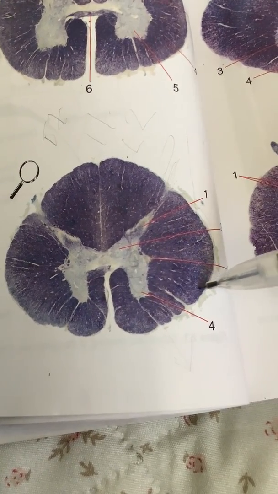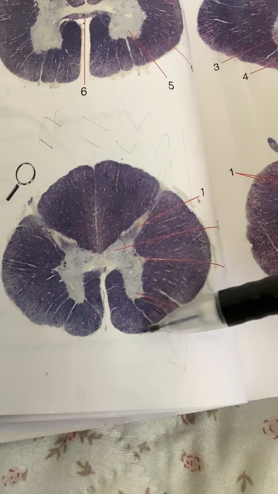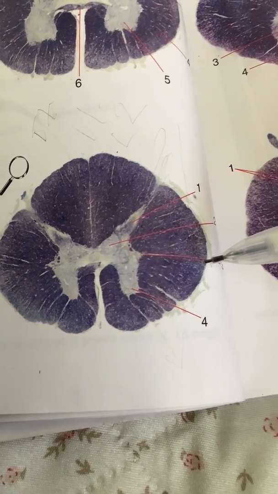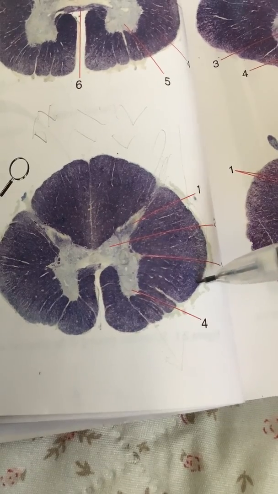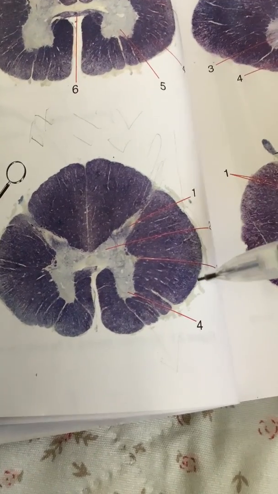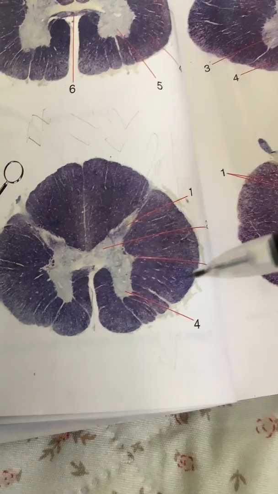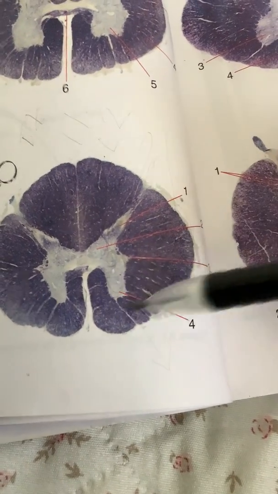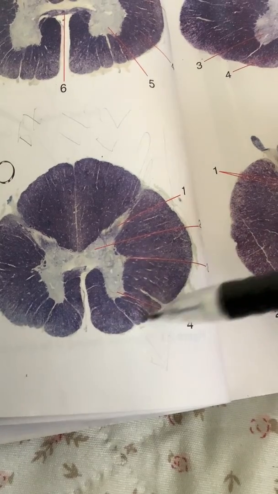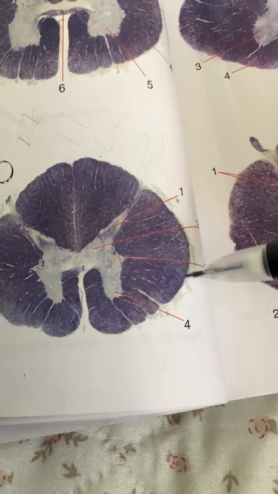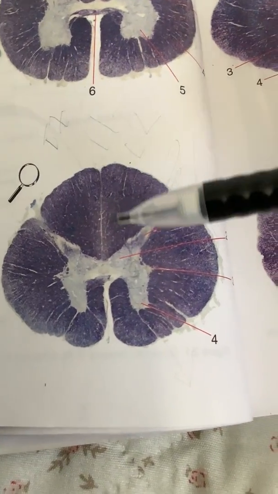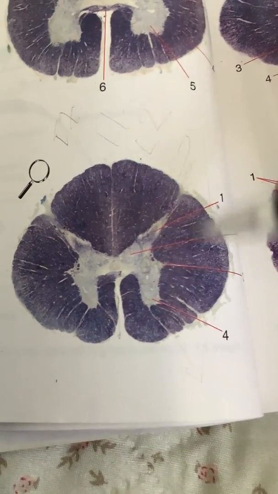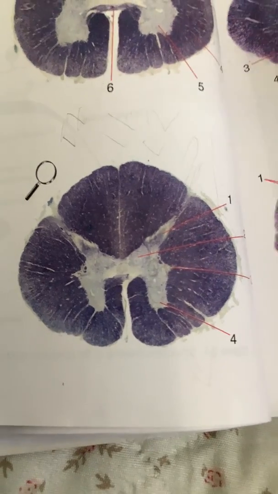It has the anterior or the ventral spinocerebellar tract here, and the ventral spinocerebellar tract does differ from the dorsal, and we'll cover the spinocerebellar tracts another time. But the ventral funiculus contains the anterior spinocerebellar tract, and it also has the ventral corticospinal tract amongst other tracts.